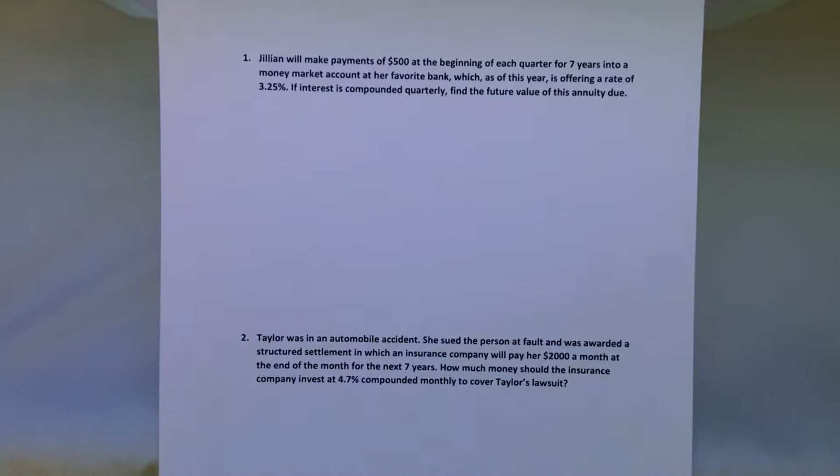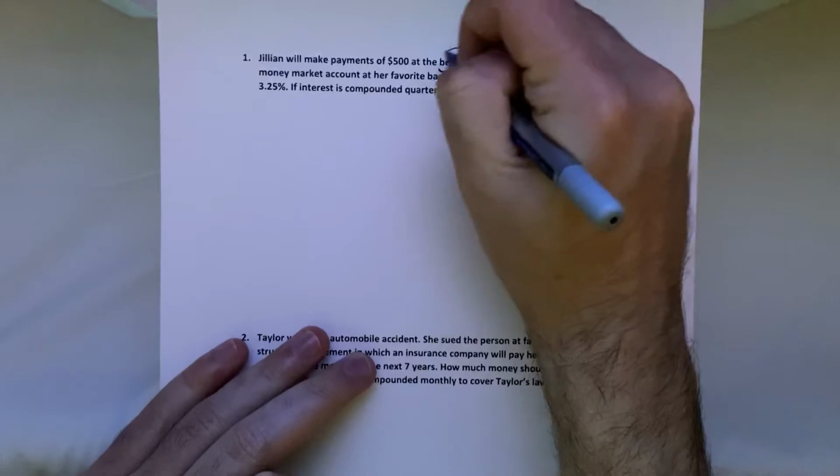Okay, Julian will make payments of $500 at the beginning of each quarter for 7 years into a money market account at her favorite bank, which as of this year is offering a rate of 3.25%. If interest is compounded quarterly, find the future value of this annuity due. Okay, so this is an annuity question, and she's making the deposits at the beginning of the period.